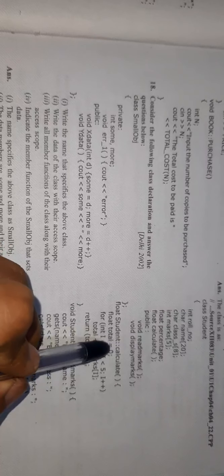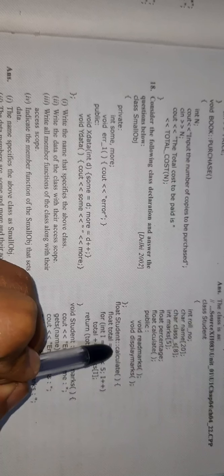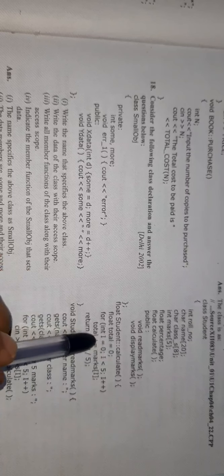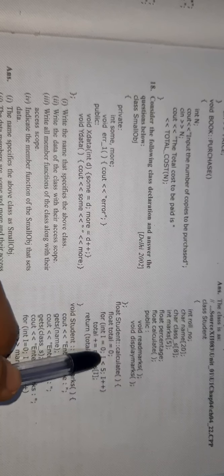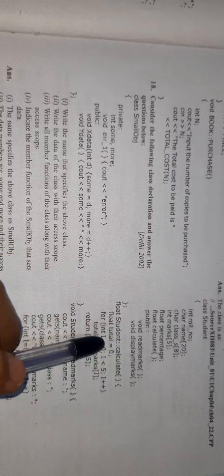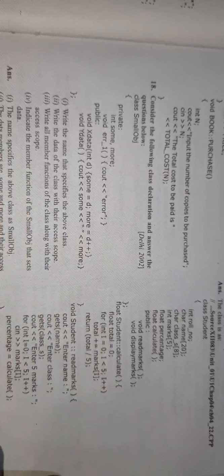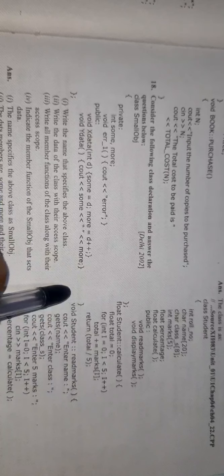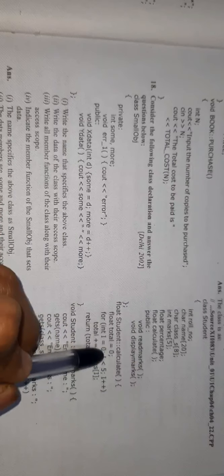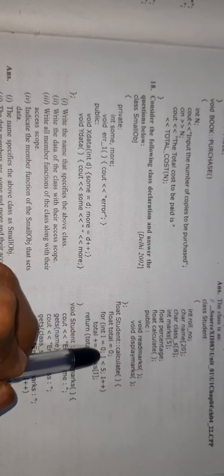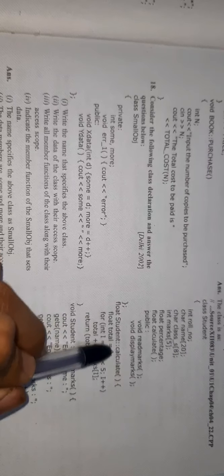But if you change this initial value from 0 to 1, you will not get 15, you will get 16, which is wrong, because for marks of 5 subjects, 1 plus 2 plus 3 plus 4 plus 5, if you get 16 instead of 15, that means your calculation is a mistake. That's why total is assigned the value 0.